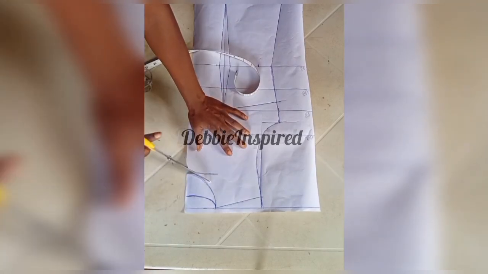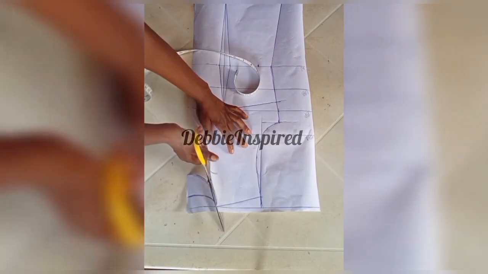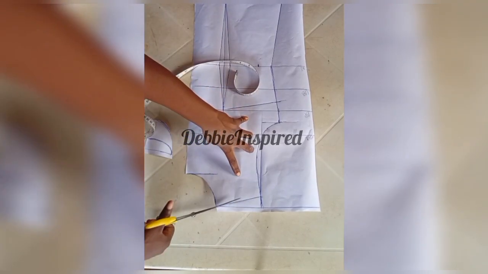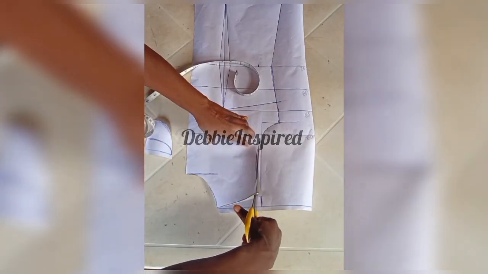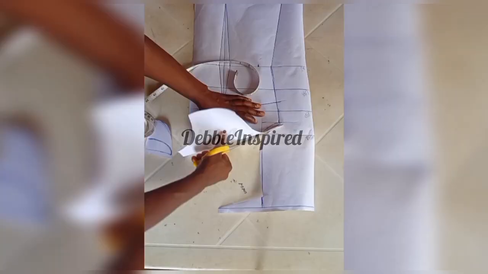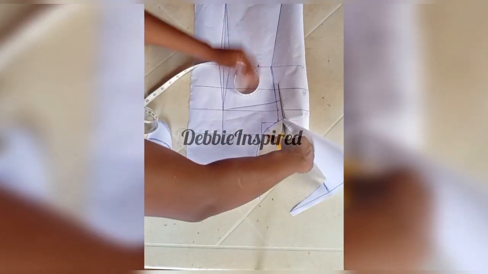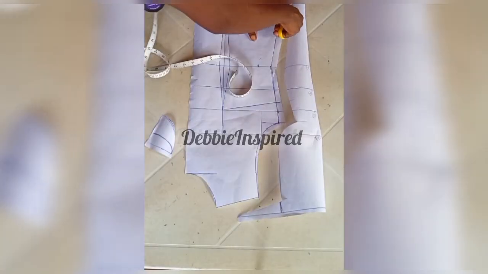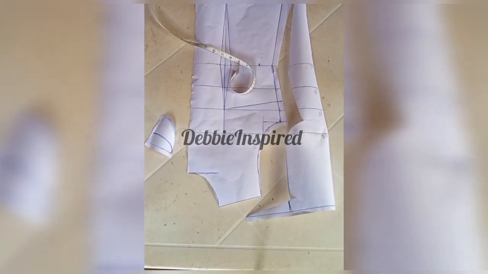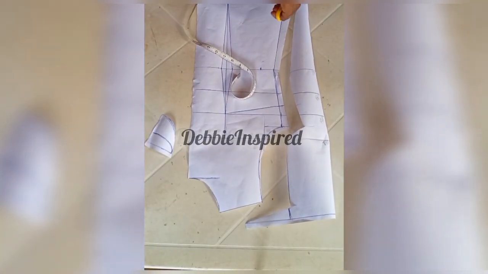Next thing is to draft it, cut it out. Just have it in mind that your bust you will cut it out totally, and your normal you cut it out totally before placing it on your ironed fabric. And on your fabric you'll be adding your sewing allowance, because see, I didn't add any sewing allowance.